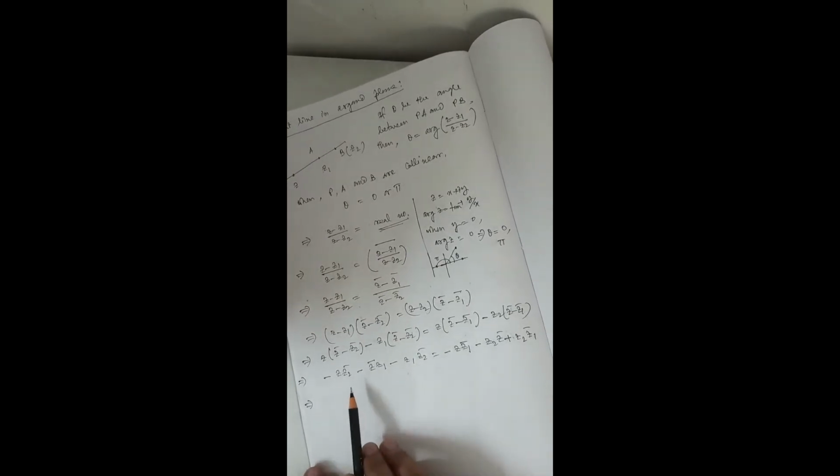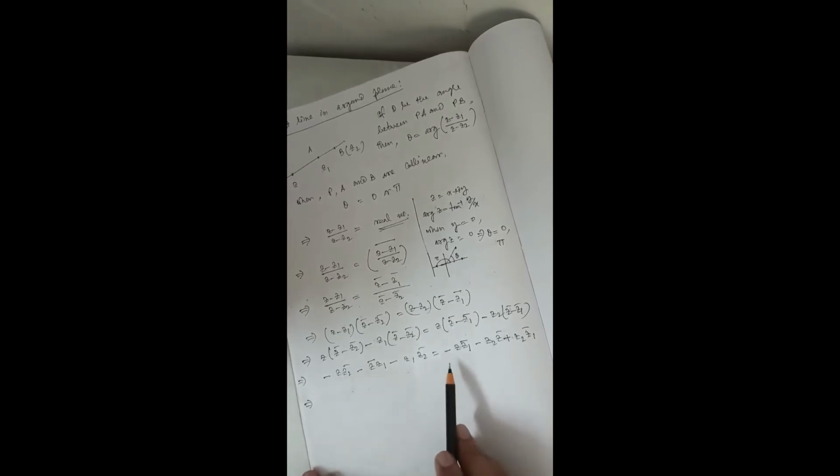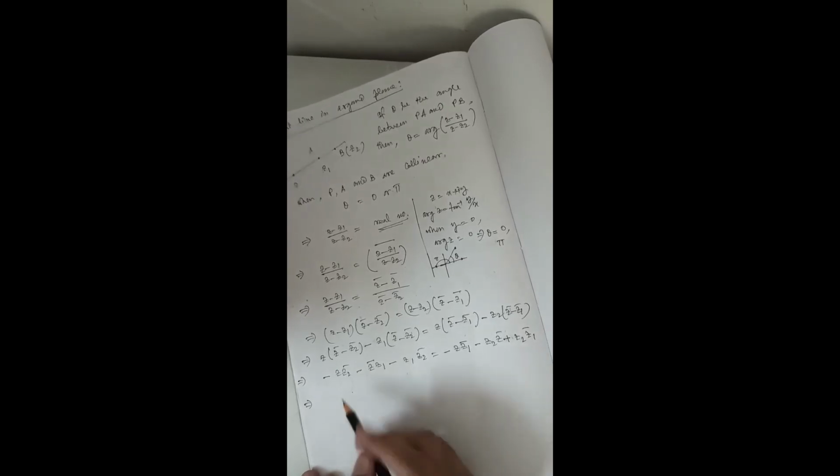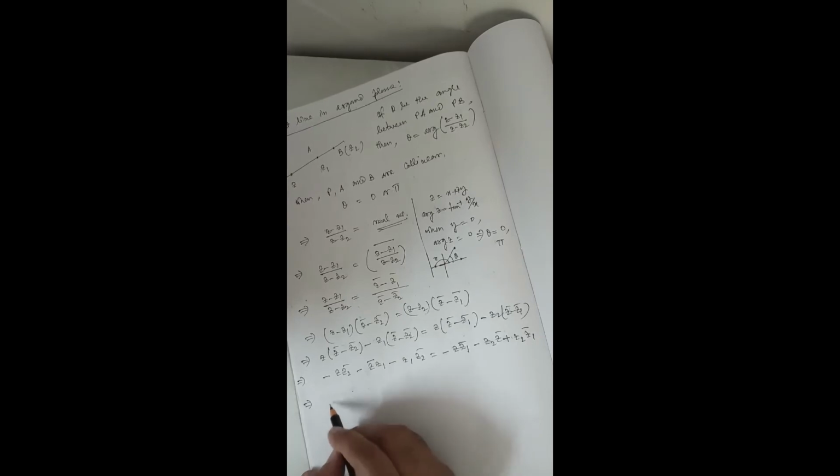So this implies, first accumulate all the terms containing z. Here is a term which contains z, and here is a term which contains z. So accumulate these two: z into z1 bar minus z2 bar. All right.